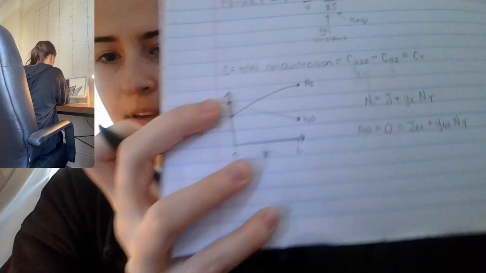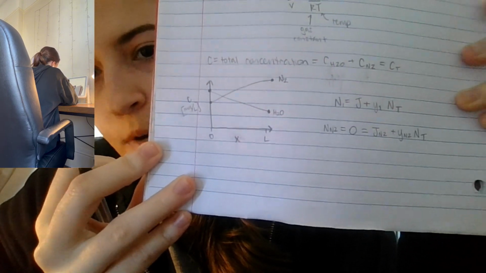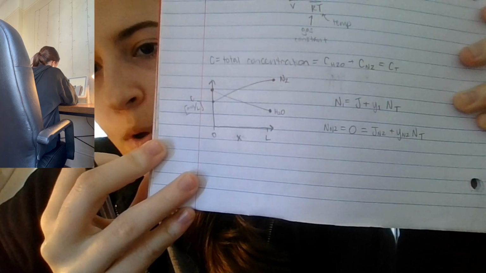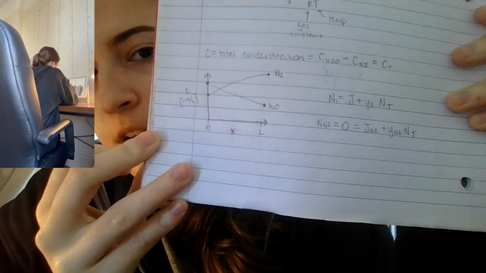So this is what I have here. The total flux of N2 is going to equal 0, which is also equal to our molar flux of N2 plus the mole fraction of N2 times the total flux.